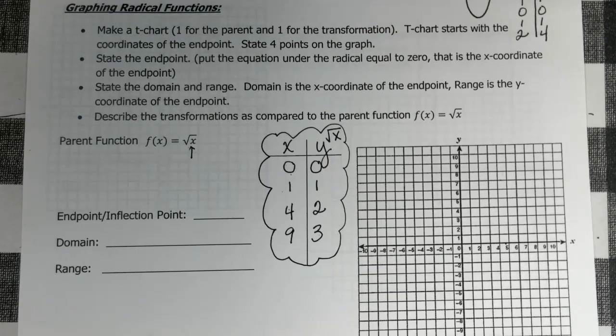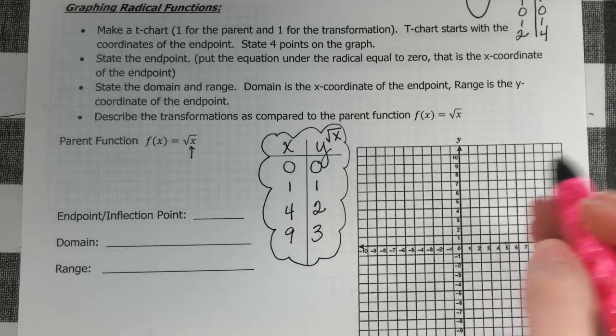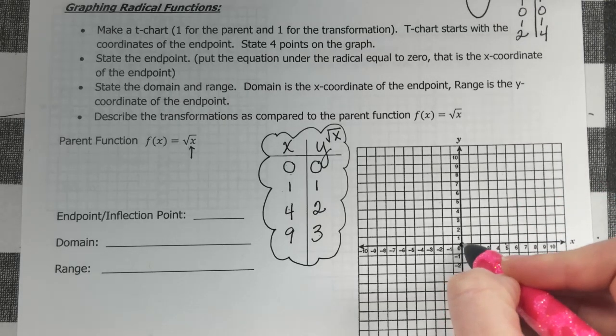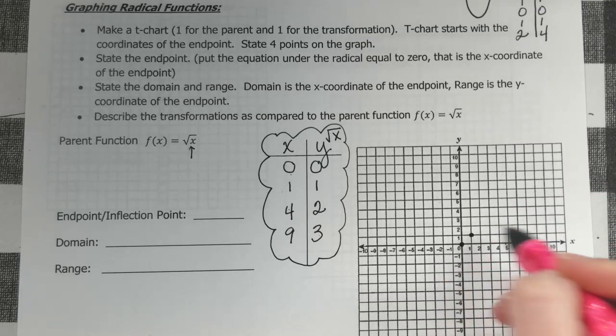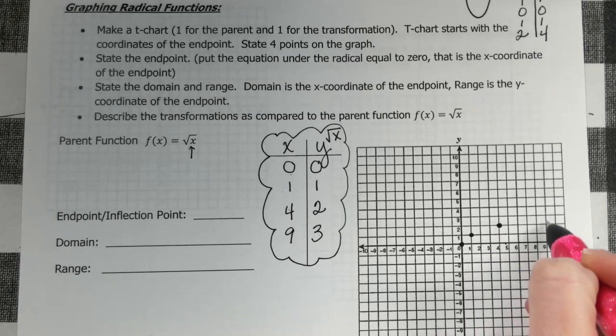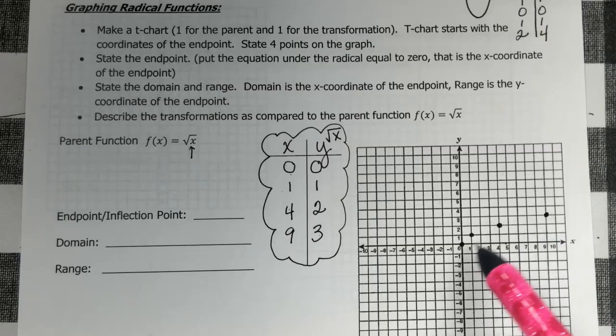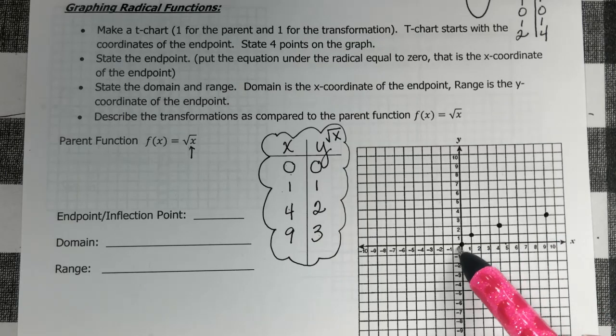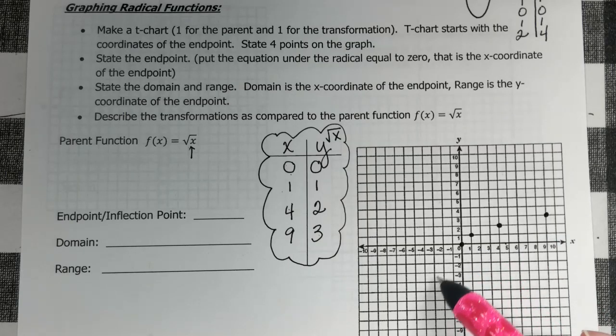So if we are graphing this, I've got my 0, 0, my 1, 1, 4, 2, and 9, 3. Am I going to extend the left part of my graph with an arrow? Why not?